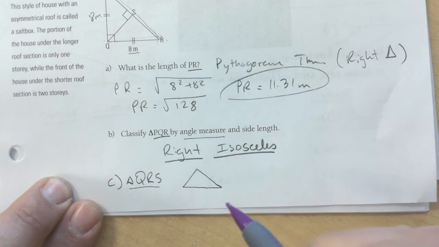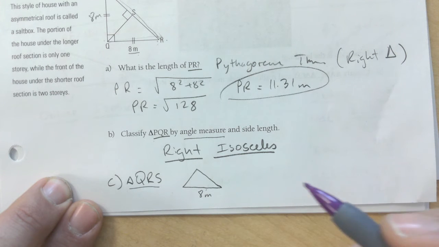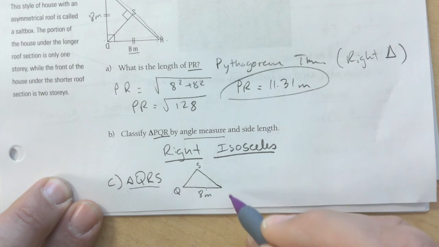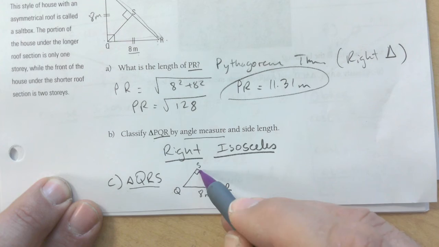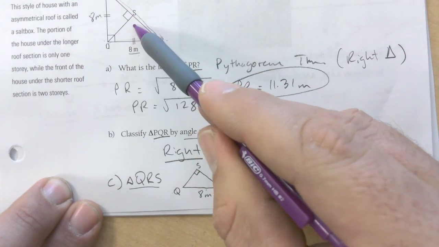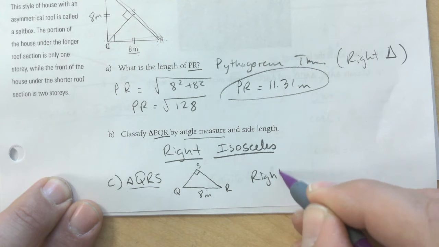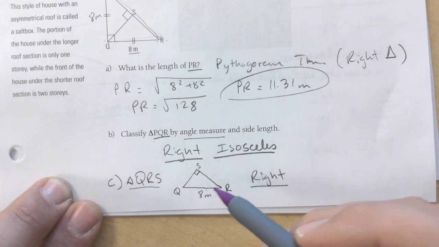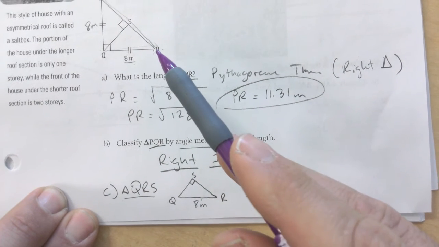We know a couple of things. We know that this is 8 meters. This is S, this is Q, this is R. I'm cutting it out. We know that this is 90 because there's a 90 right beside it. So this would be a right. What do we know about this triangle before we cut it out?